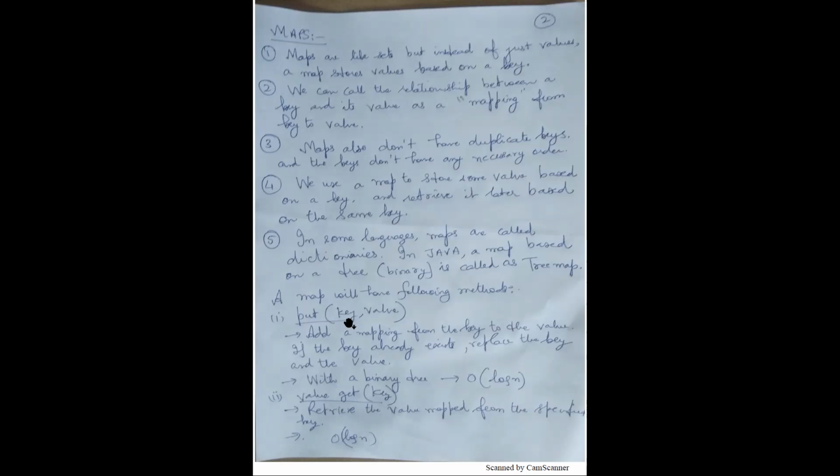Put means you will have to enter the key and the value both. Add a mapping from the key to the value. If the key already exists, replace the value. If you are implementing it with a binary tree, it will take log n, because you are entering a key value pair.